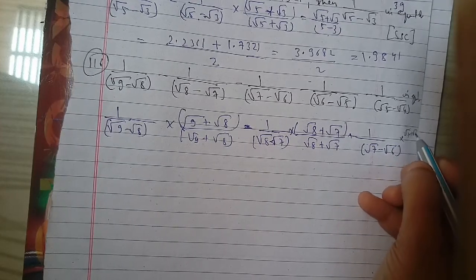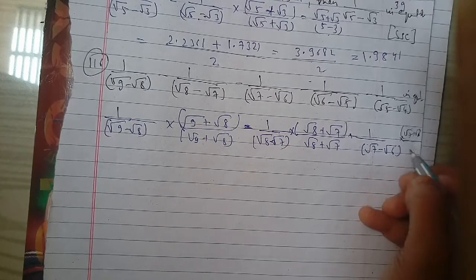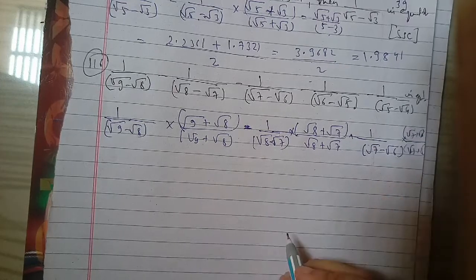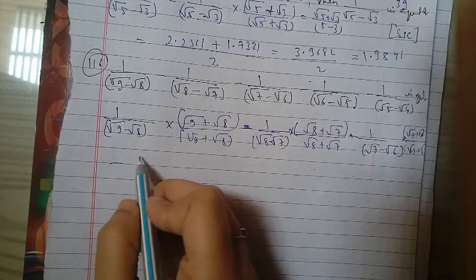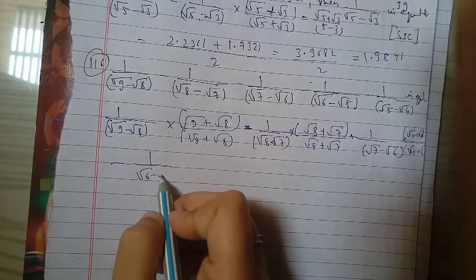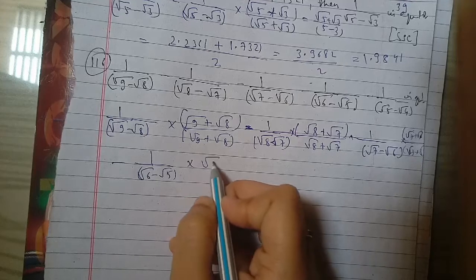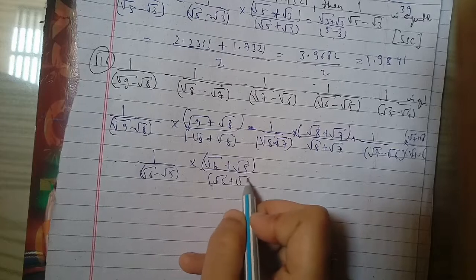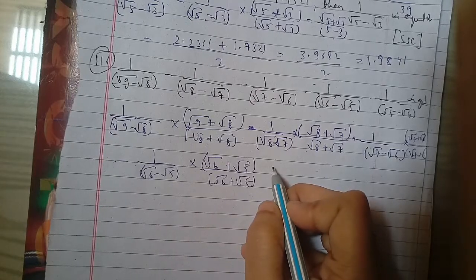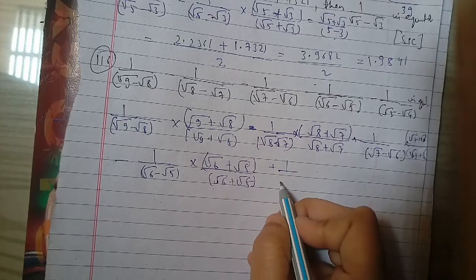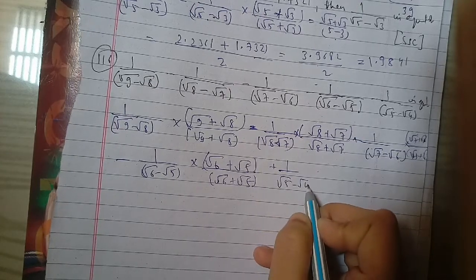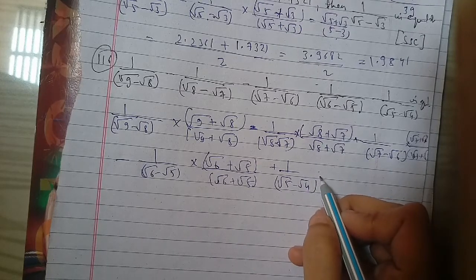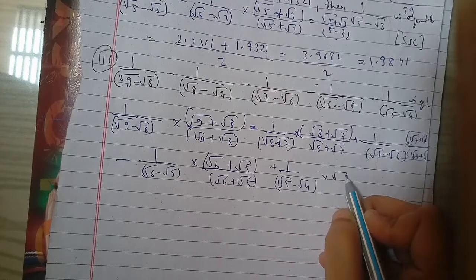Root 7 plus root 6, then minus 1 upon root 6 minus root 5 into root 6 plus root 5, plus 1 upon root 5 minus root 4 into root 5 plus root 4.